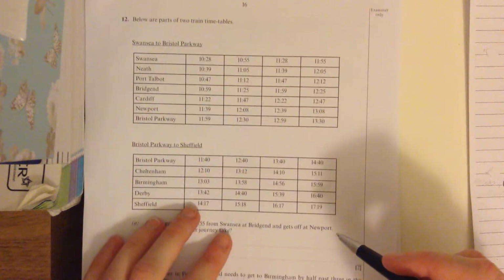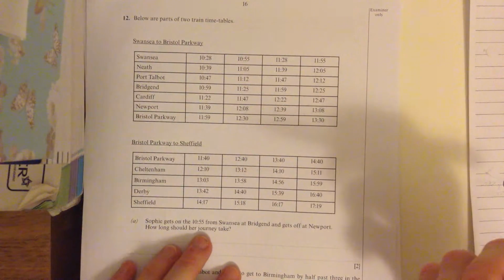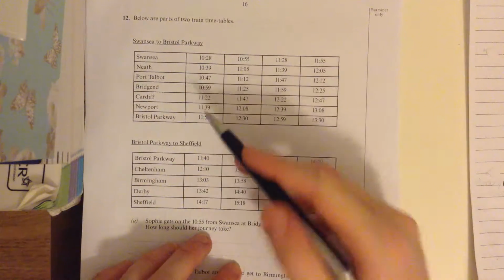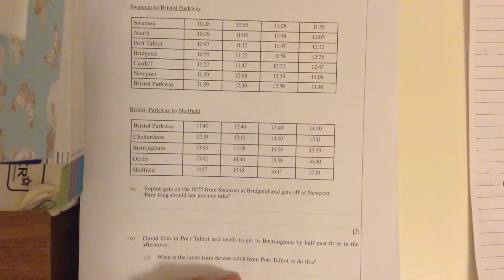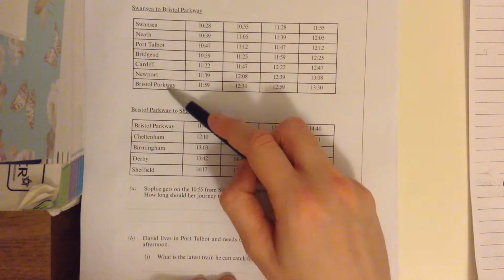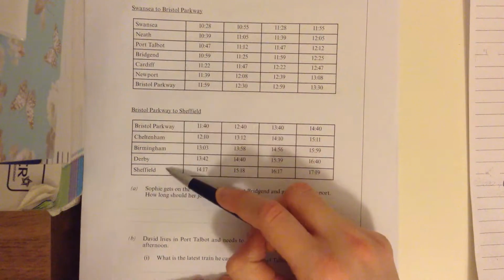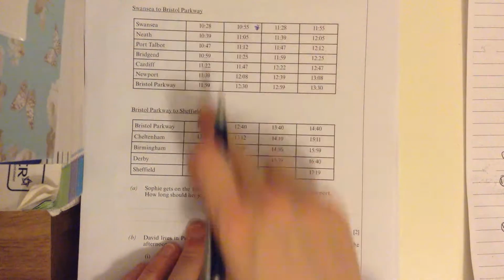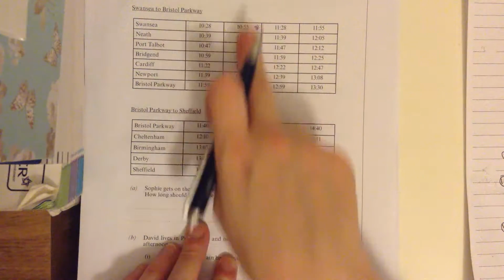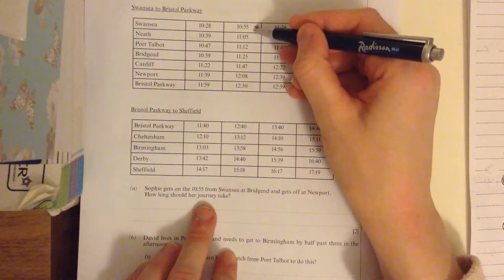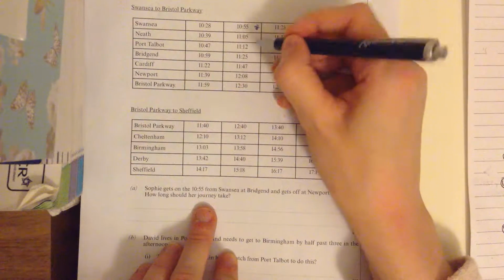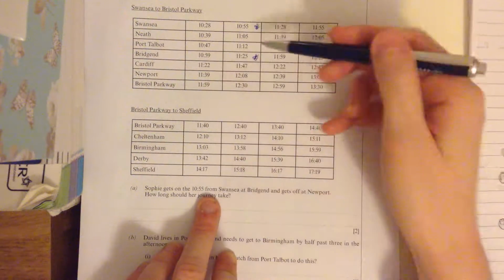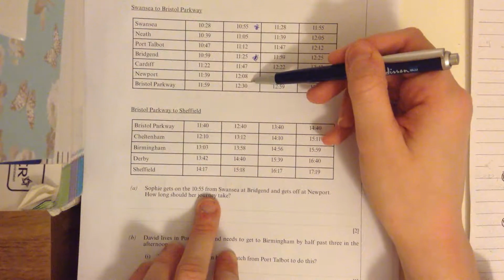Question 12. 2 train timetables. Okay. From Swansea to Bristol Parkway. So you start at Swansea, go to Bristol Parkway, they get on at Bristol Parkway again and get off at Sheffield. So Sophie gets on the 10:55, so she gets on this, these are 4 different trains, sorry. And she gets on this train from Swansea, but she doesn't get on until Bridgend. This is where she gets on. She's on this train. When they say from Swansea, they just mean this train. That is just telling you which train to look at.